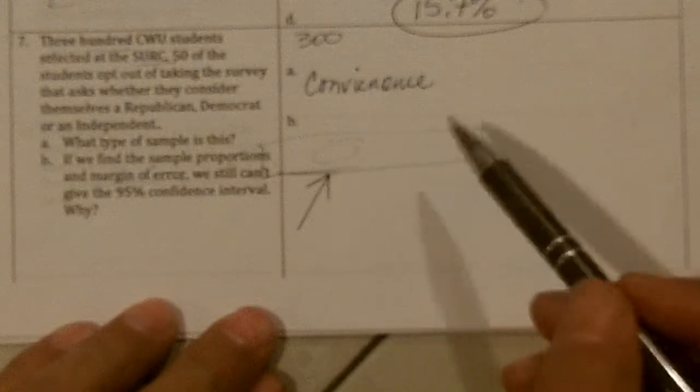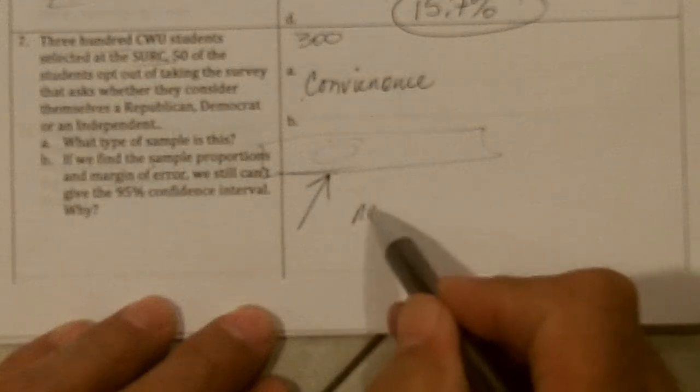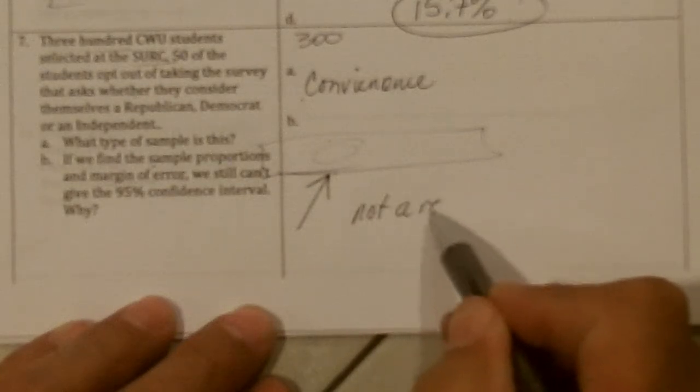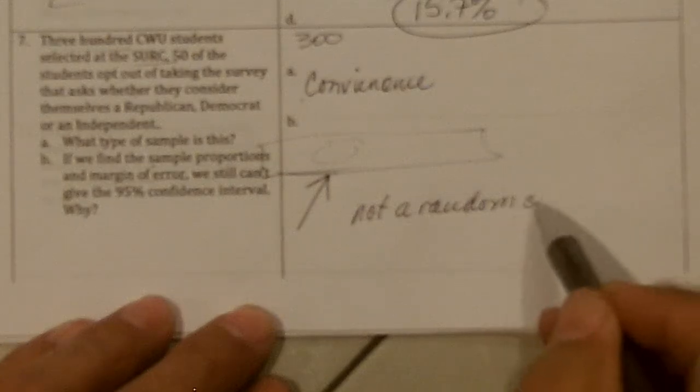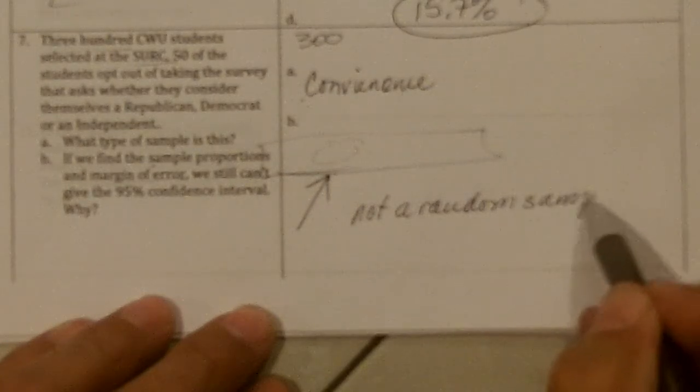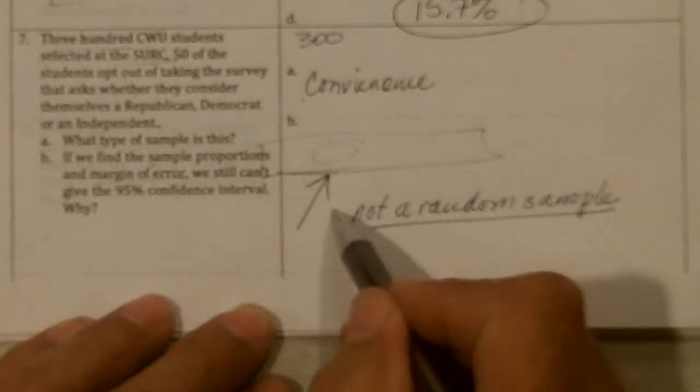And the reason is, there are actually 2 reasons. First of all, this is not a random sample, and those confidence intervals are based on being a random sample.